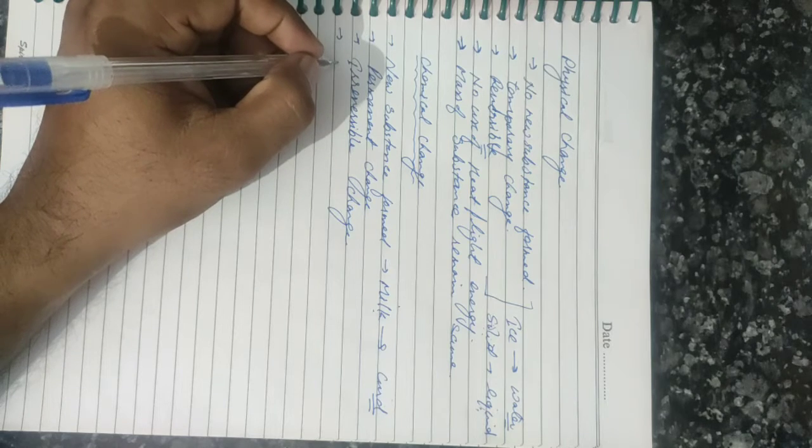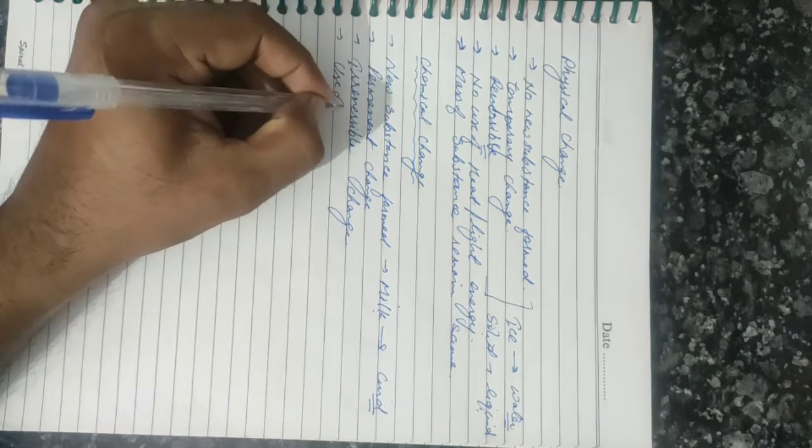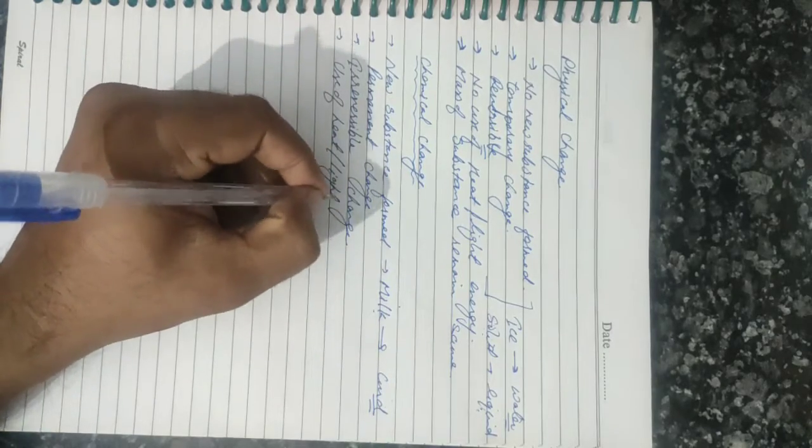Now, during a chemical change, there will be change of heat or light. There will be evolution or absorption of light. Okay, there will be use of heat and light in a chemical reaction. Use means there will be evolution or absorption of light or heat.